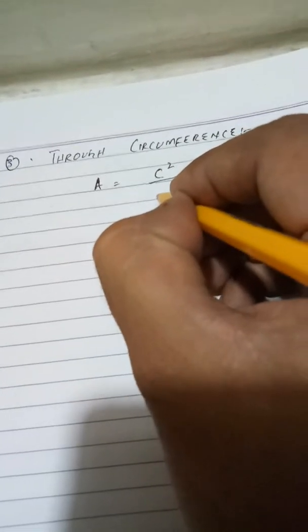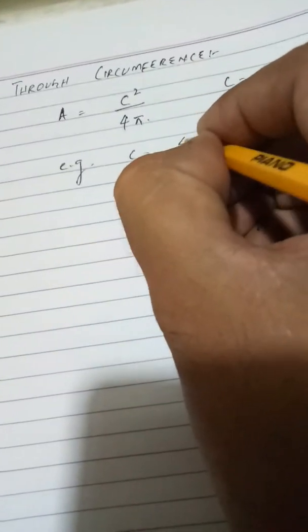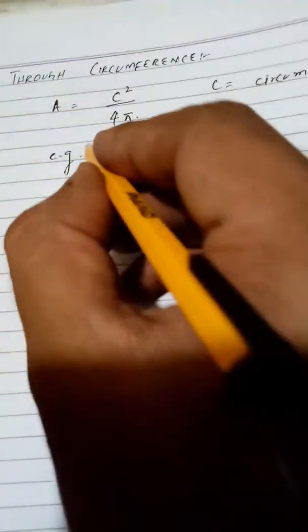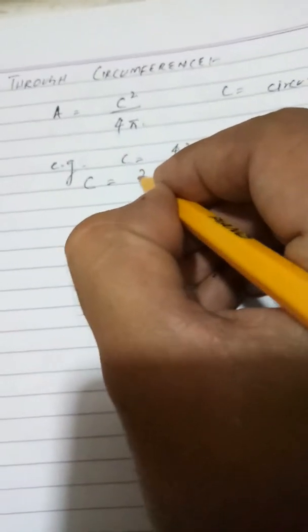Now moving towards the third, how to calculate the area of a circle through circumference. So we know that the area through the circumference is given by the formula c squared by 4 pi, and c over here is circumference. For example, c is equal to 42 centimeter, and c is also 2 pi r.